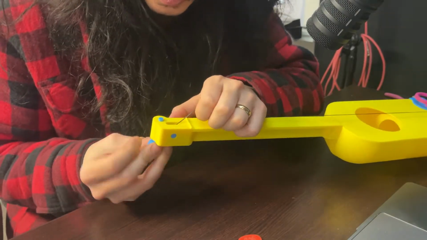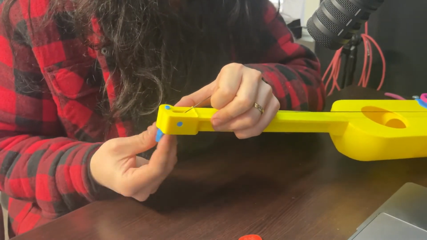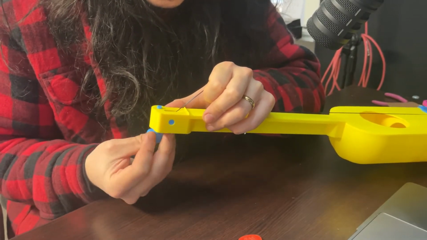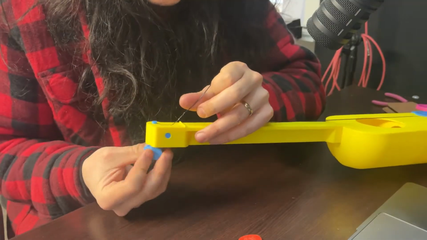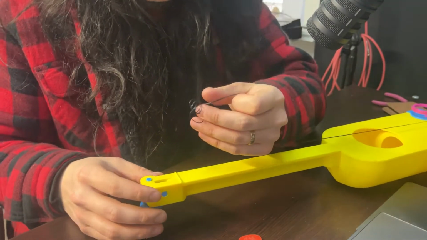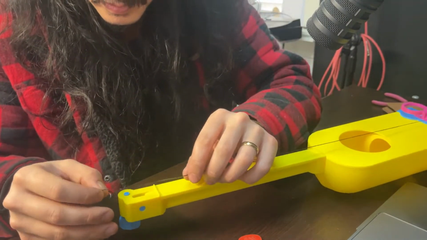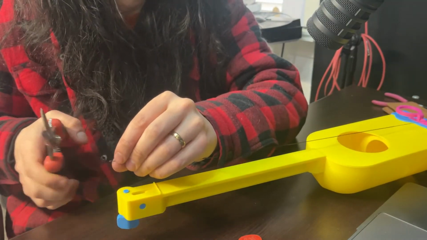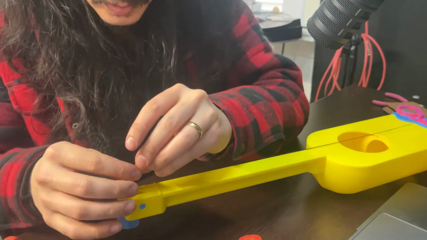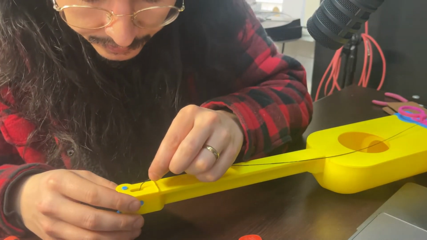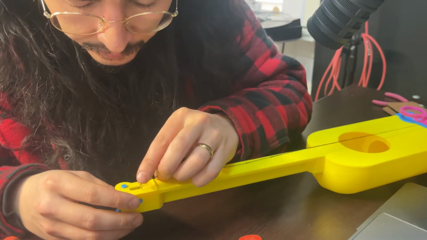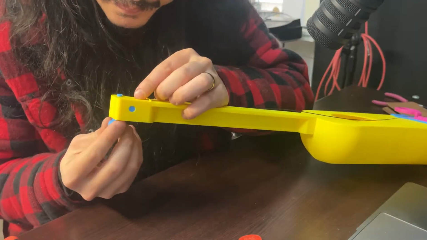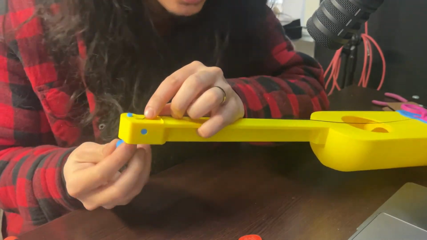Because I think it just slipped out of the hole in the headstock here. Yes, okay. Now, I'll cut it here. And try again. This time I'm going to see if I can actually get a bit of a knot going in here.